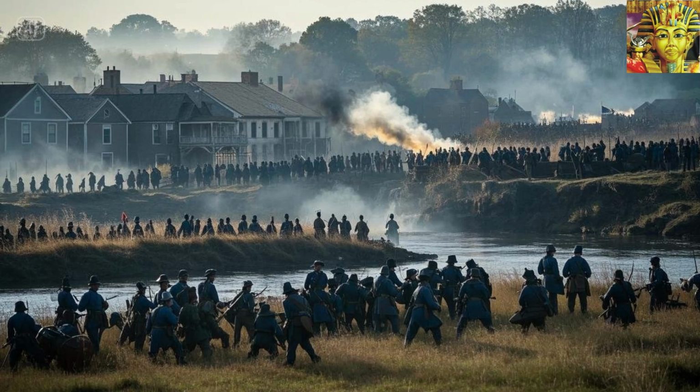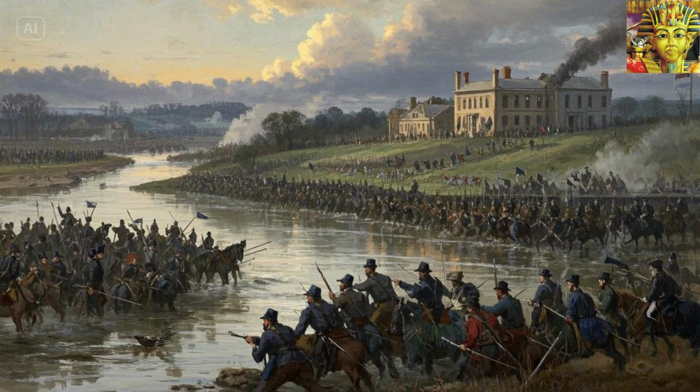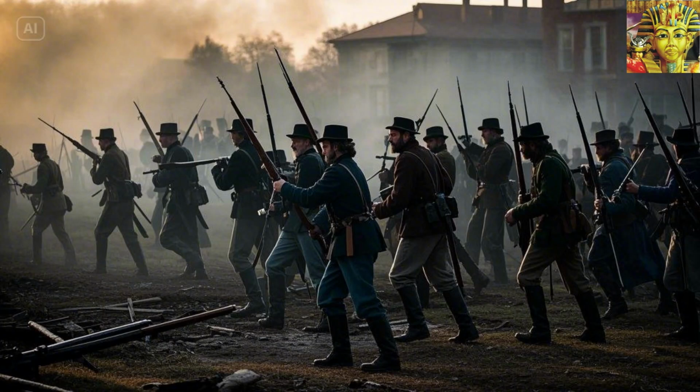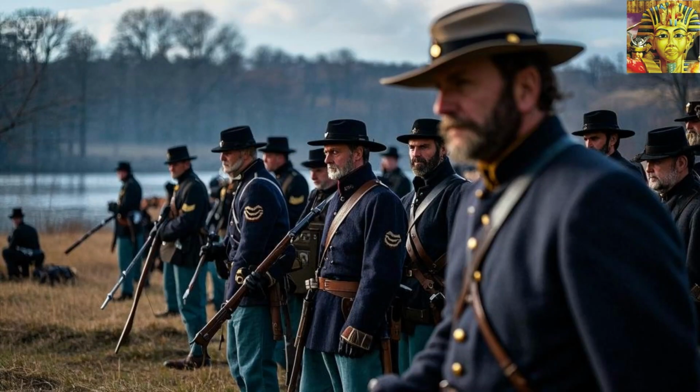The impact on Union strategy. The defeat at Fredericksburg forced a re-evaluation of Union strategy. The failure of Burnside's frontal assaults demonstrated the futility of direct attacks against well-entrenched positions, and it led to a shift in Union tactics. Future Union commanders would place greater emphasis on maneuver and flanking movements, rather than direct assaults.